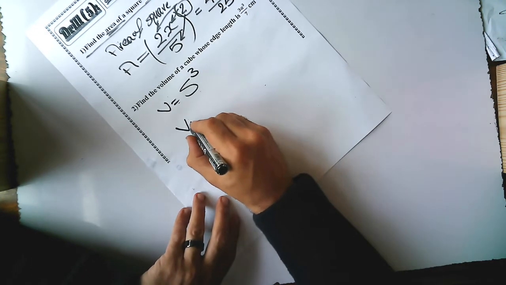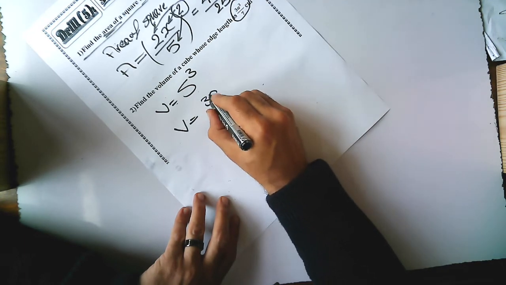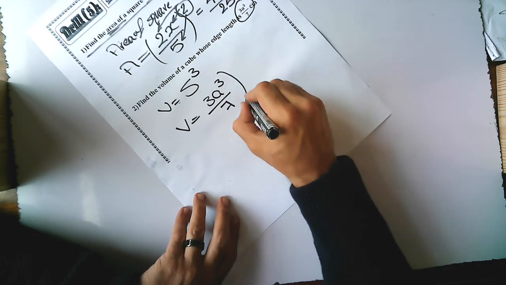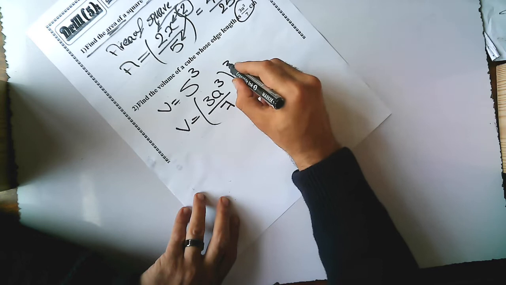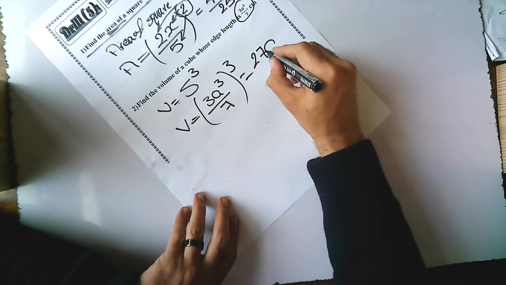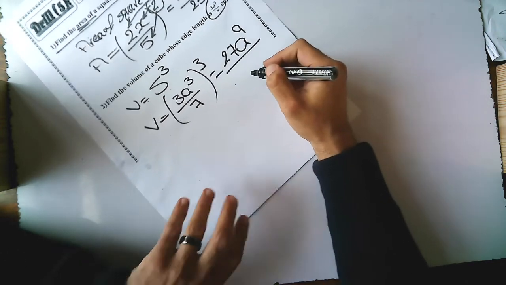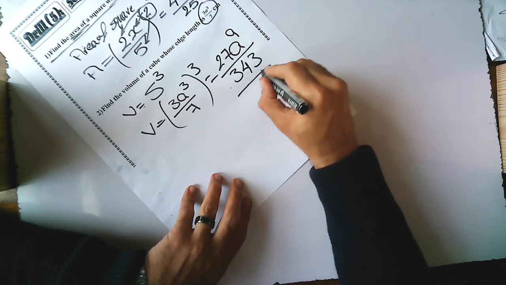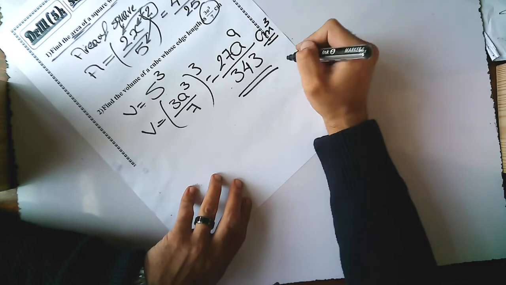So the volume will be this side to the power 3. 3a power 3 over 7, all to the power 3, which equals 3 power 3, yes, 27, multiplied by a to the power 9 over 7 power 3, which equals 343. So this is the volume, centimeter cube, because it is the volume.